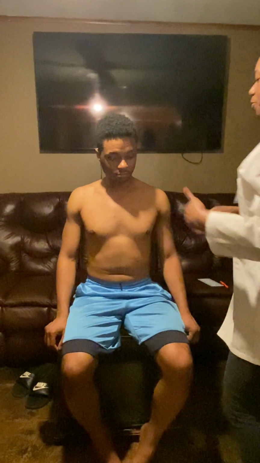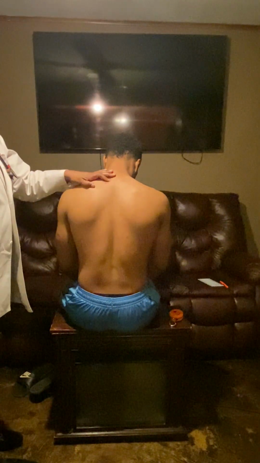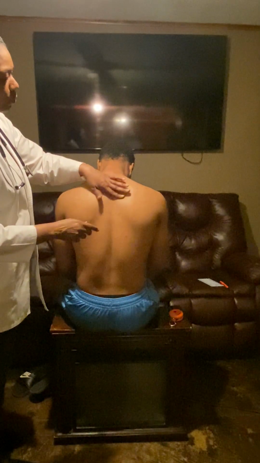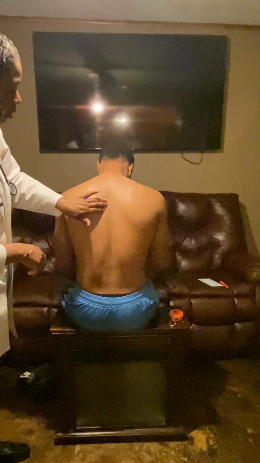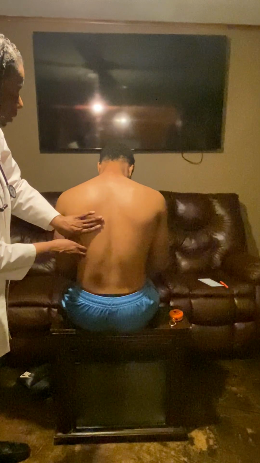There it is. Okay, now turn around. We'll do the same for the back. You don't tap along the scapula.